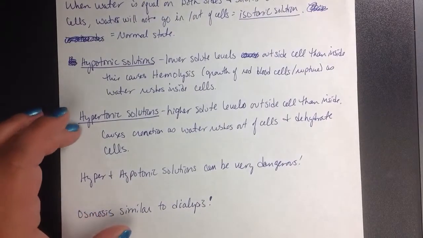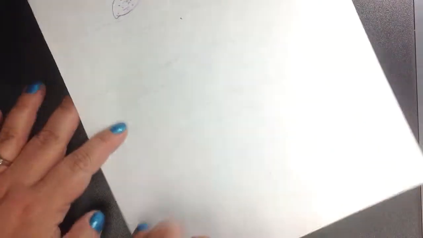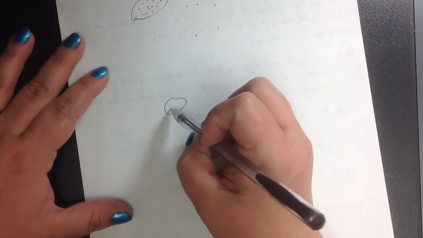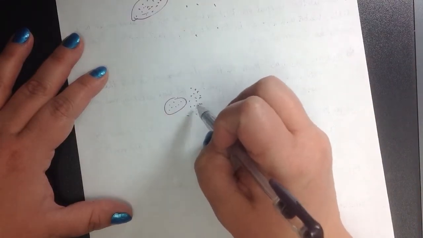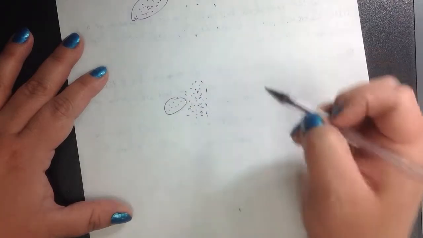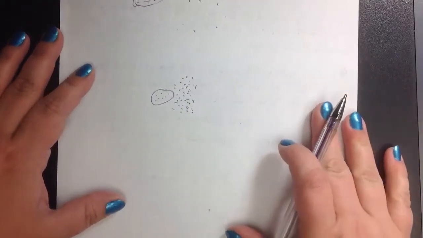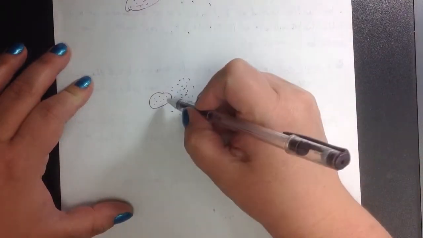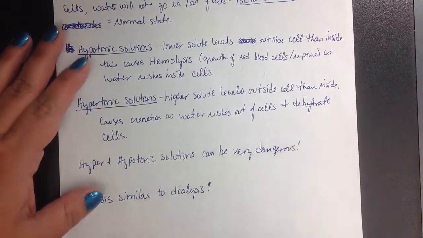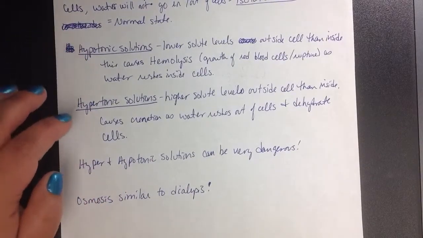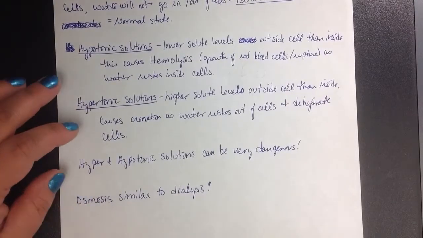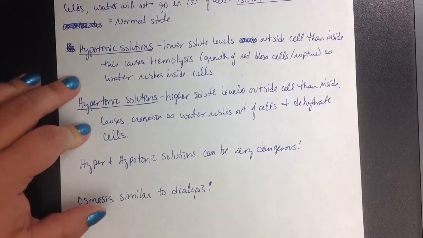Another form of this would be a hypertonic solution. So in this case, you have a cell with a little bit of stuff, and outside you have a whole bunch of stuff. Okay. Now, when the water goes from where there's less solute to where there's more solute, it's going to come out of solution. Also very dangerous, because then you leave your cells shrunken down and dehydrated, something that we call crenation. So neither of these are really desirable inside your body.